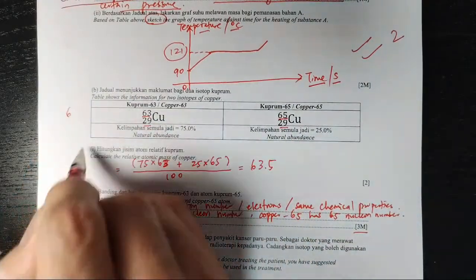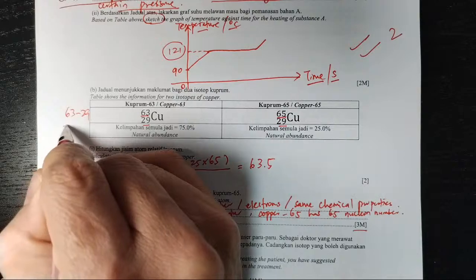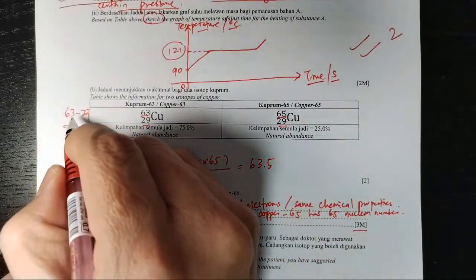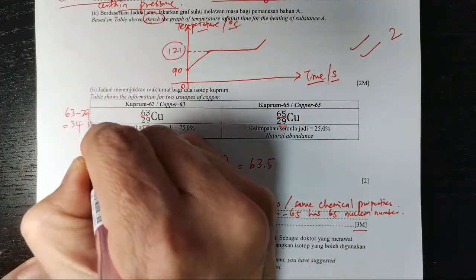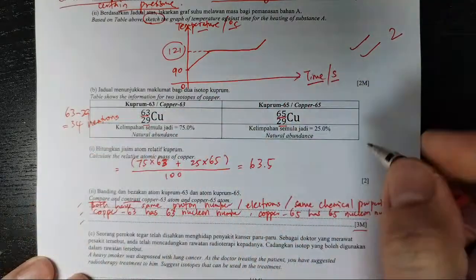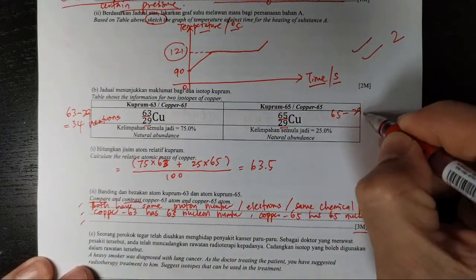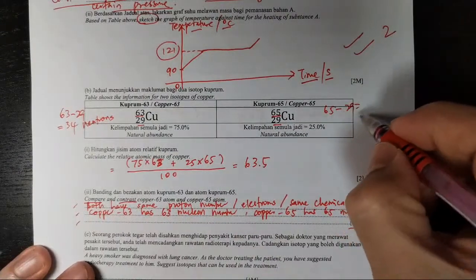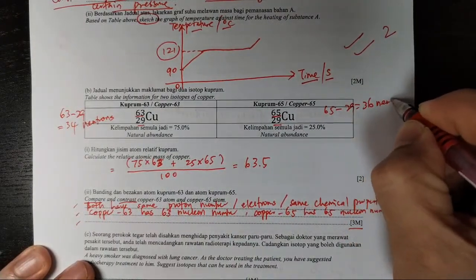So 63 minus 29, neutrons will be 34. This one 65 minus 29, so is 36 neutrons.